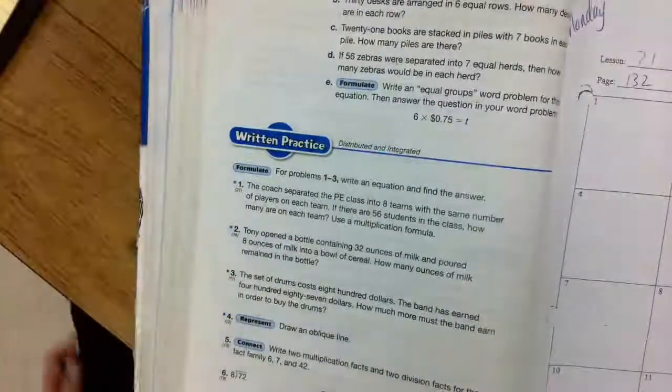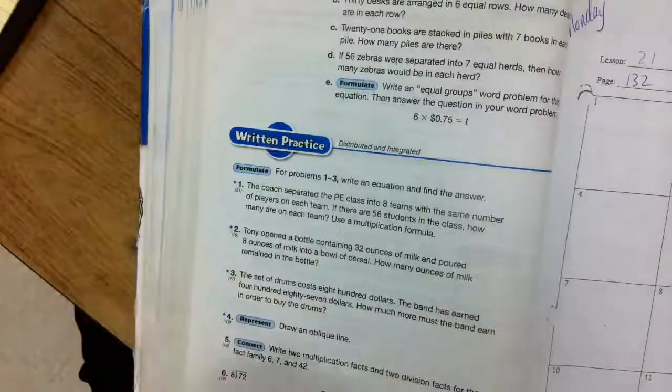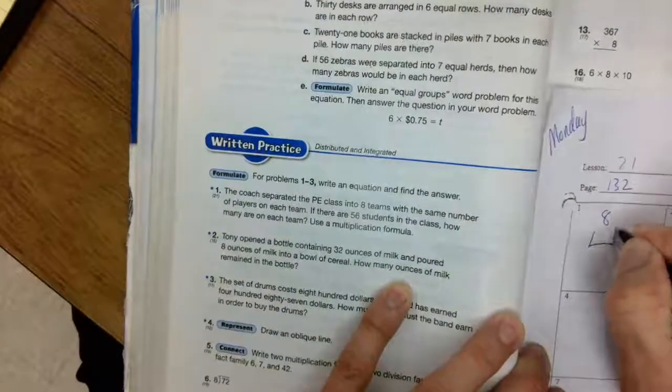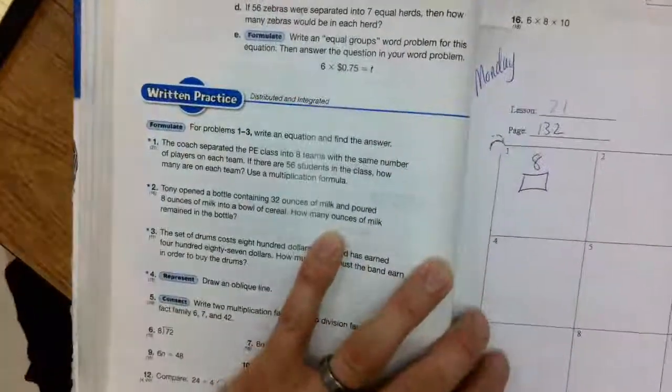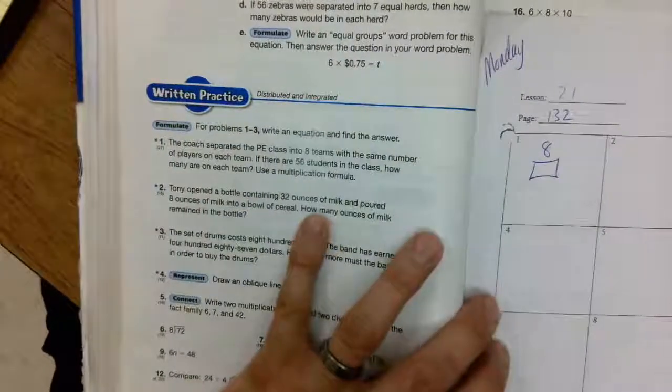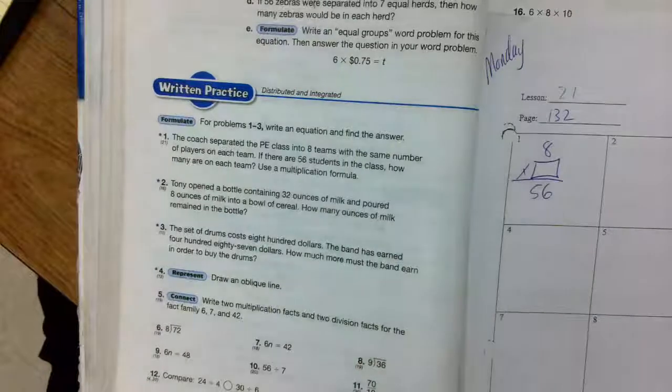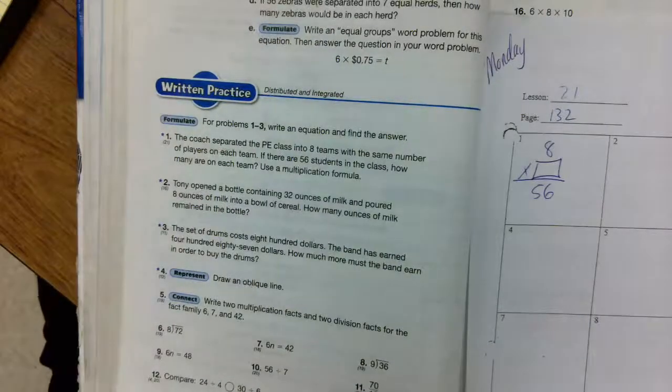All right, so coming from lesson 21, we got number 1. It says the coach separated the PE class into 8 teams with the same number of players on each team. We got 8 teams with a number of players. If there are 56 students in the whole entire class, the total is 56. You see how we have to read those? We got 8 teams with some players. There are 56 in the class. How many are on each team?